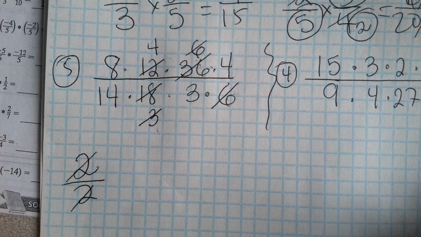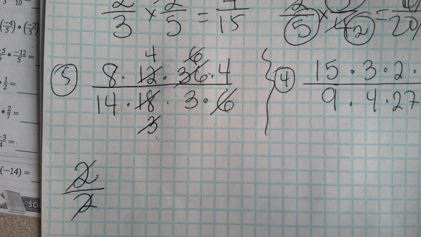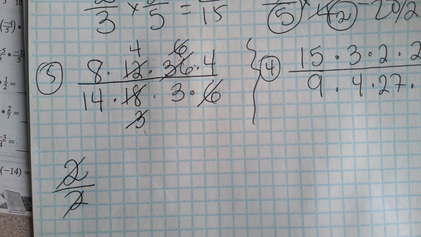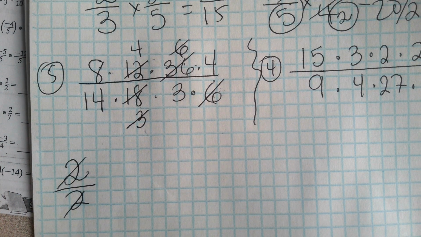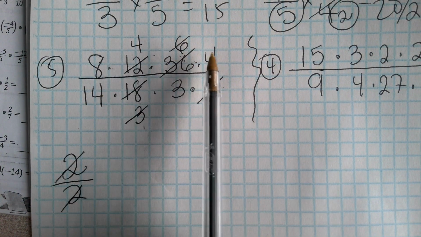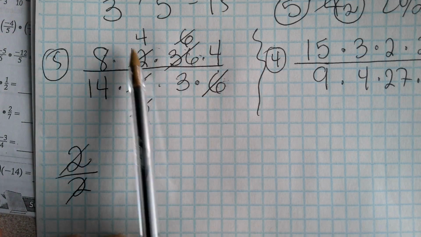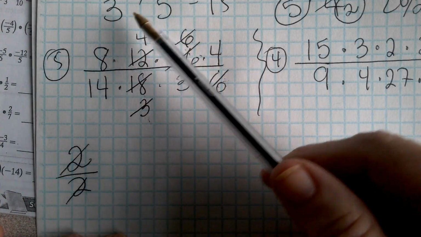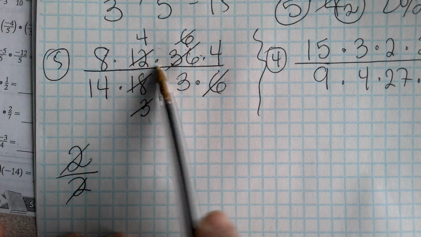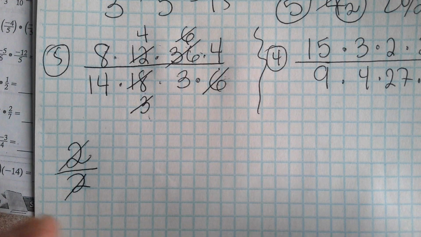Okay, and I'm going to ask this again like I asked yesterday. Am I able to cancel or reduce the 4 on the top and this 4 on the top? No. Very good. No, because there's no division sign. 1 has to be on the top. This line means divide over 1 on the bottom.